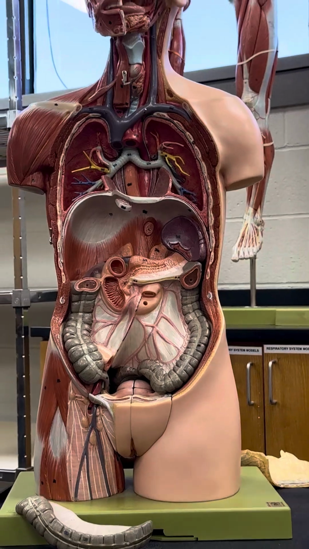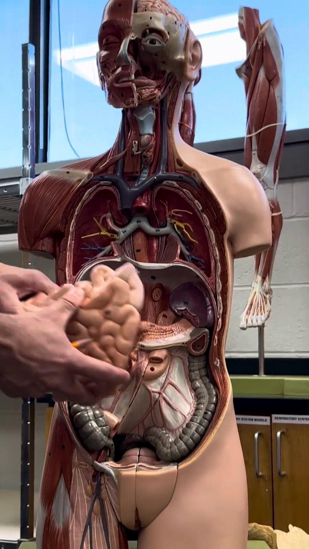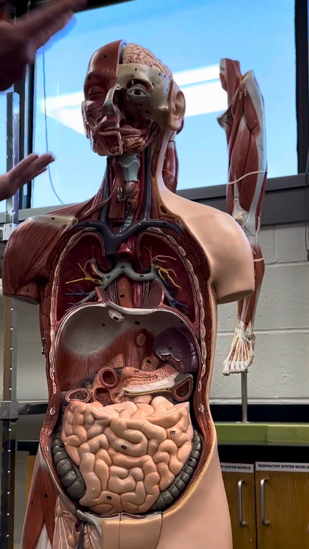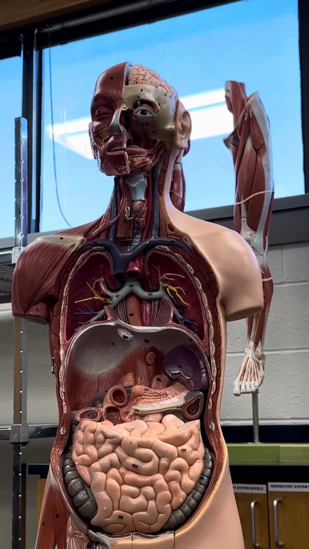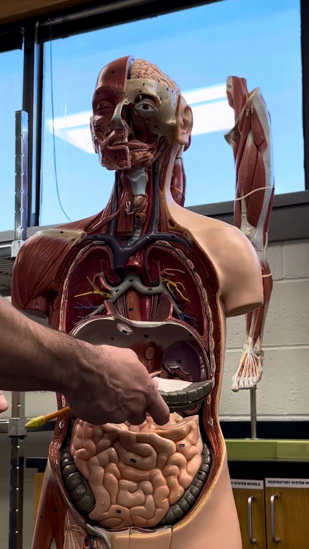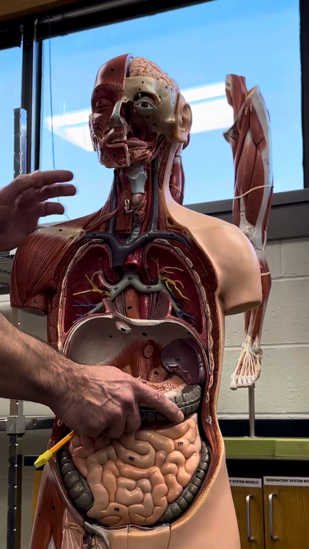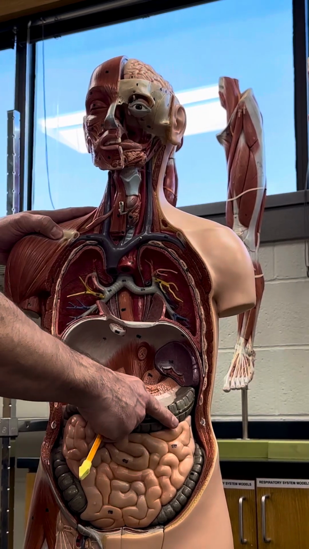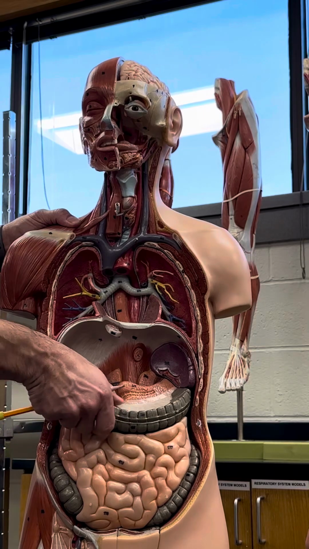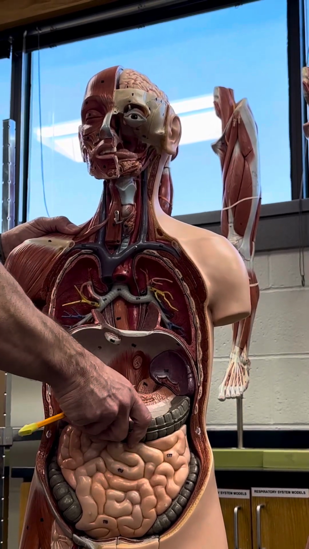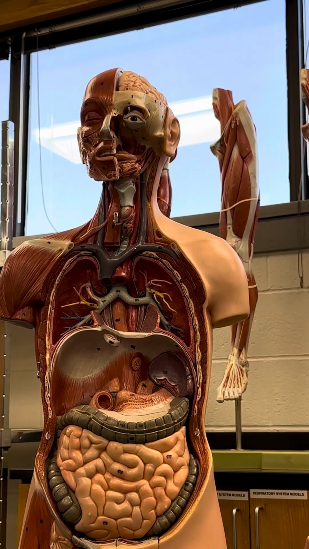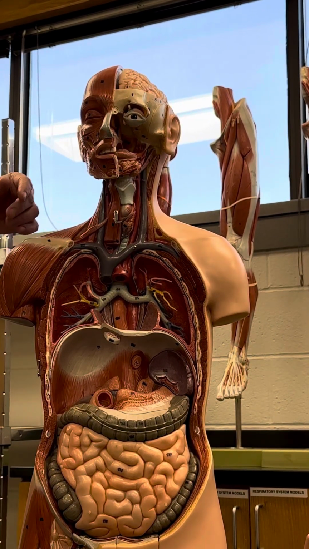I have a couple of structures that are called accessory glands, organs, I guess I should say. I have some accessory glands up here. Those would be the salivary glands. They are accessory because the digestive system is one long tube from mouth to anus. The mouth, the pharynx, esophagus, stomach, small, large intestine, all of that is just one long tube. The accessory structures, food doesn't go through there per se, it aids the process.